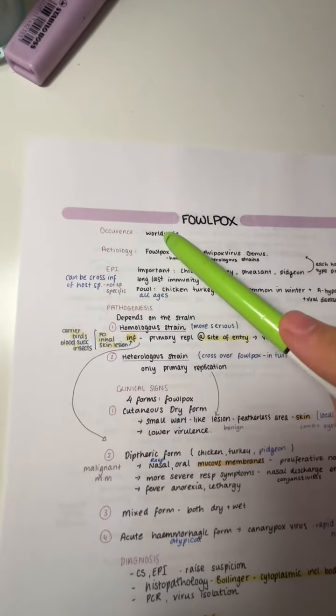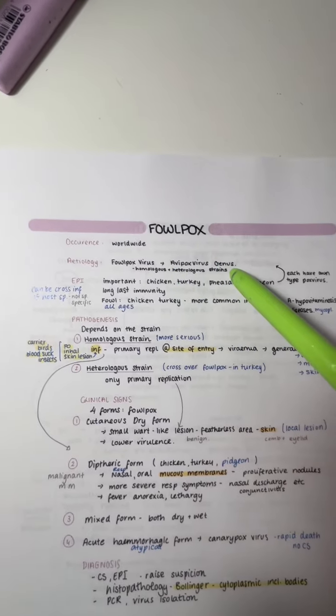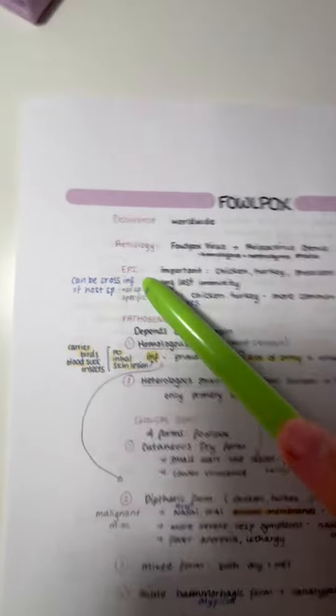Fowlpox. The occurrence is worldwide. The etiology is that the fowlpox virus is part of the Avipoxvirus genus. There are homologous and heterologous strains. For the epidemiology, it's important.